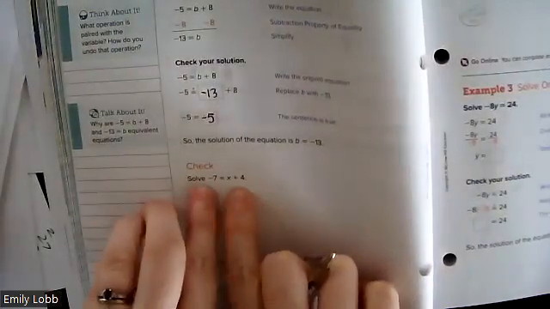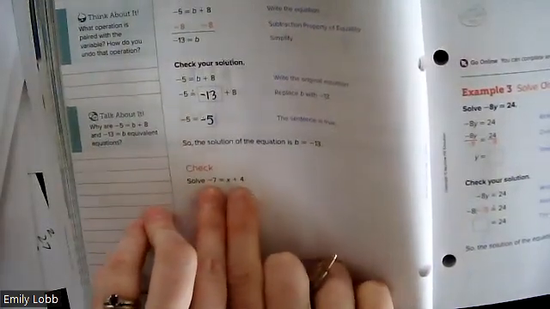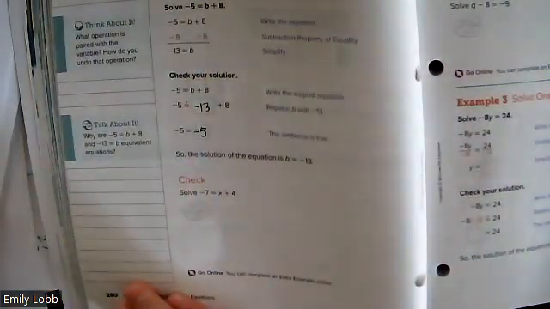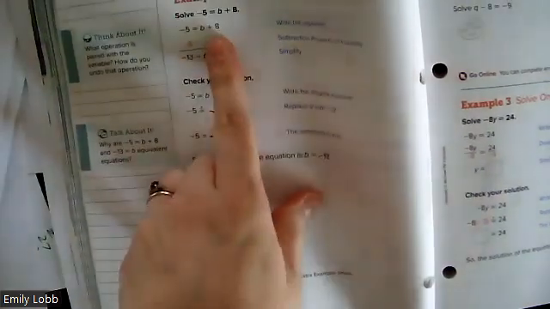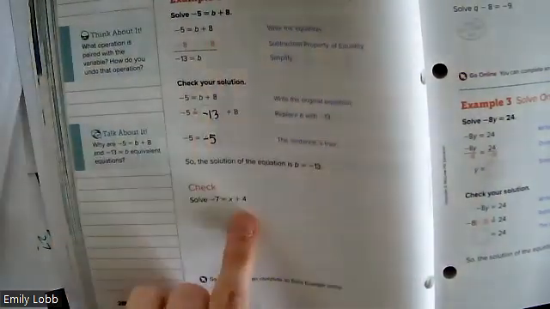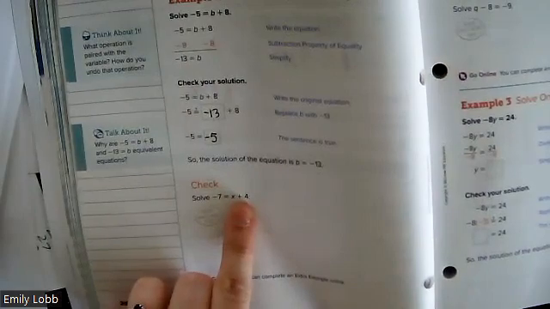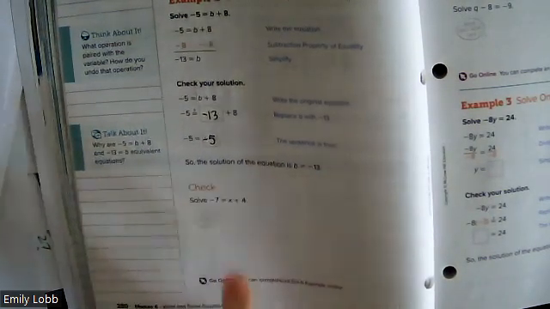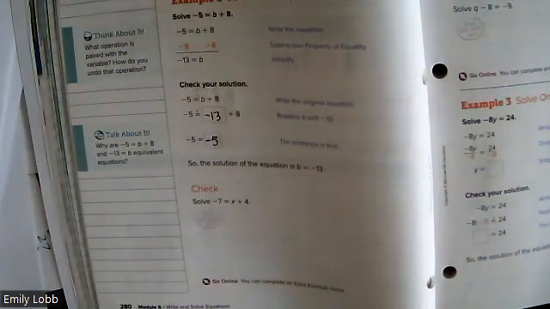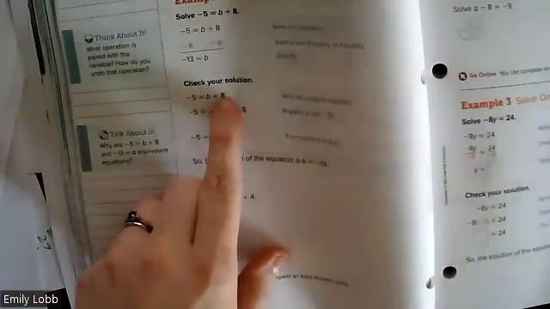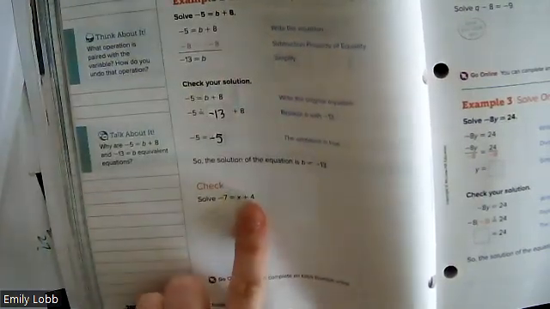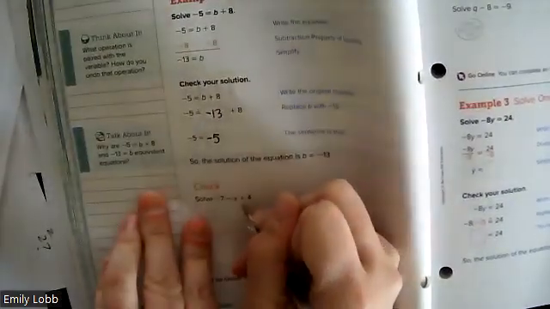Just focus. All right, how do I get rid of a positive 4? How did we get rid of this positive 8? We took the opposite of it, right? So what am I going to do with this one? The same thing. So if I subtracted 8 up here, I have to subtract what from this one? 4.